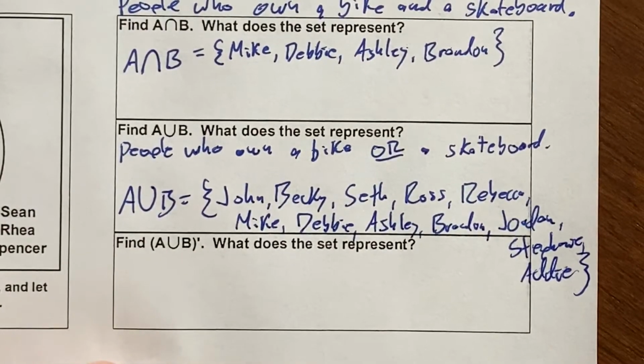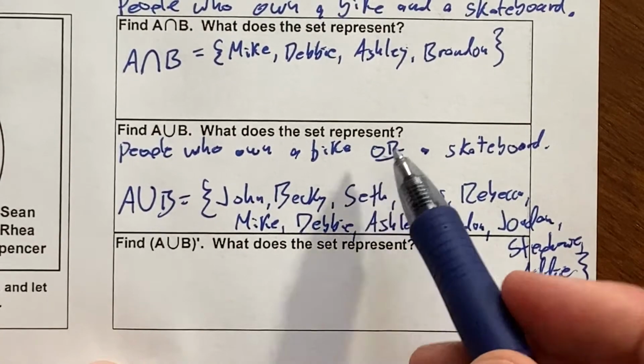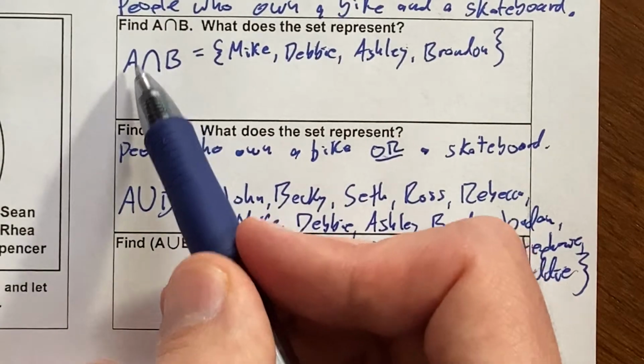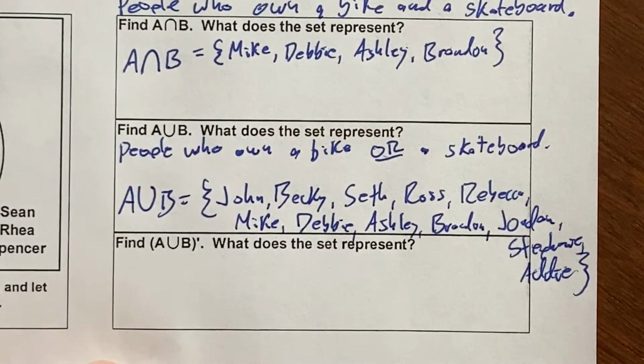Okay, write all the people who own a bike or a skateboard. The U means or, the upside down U means and. Overlap.